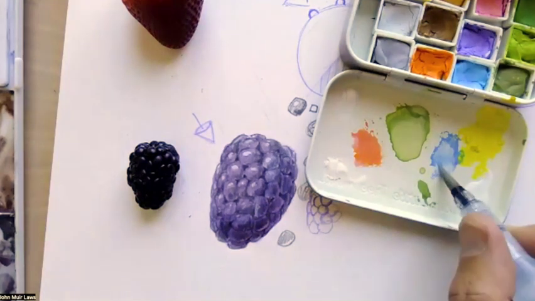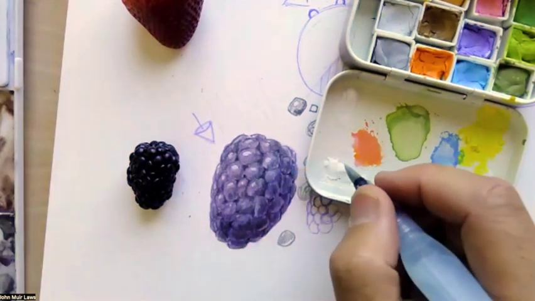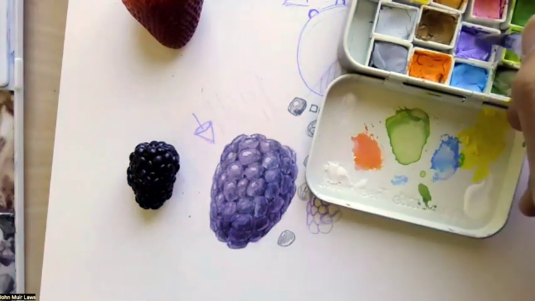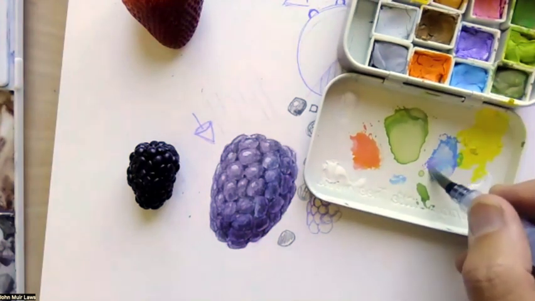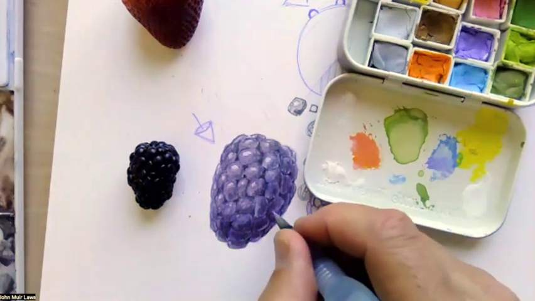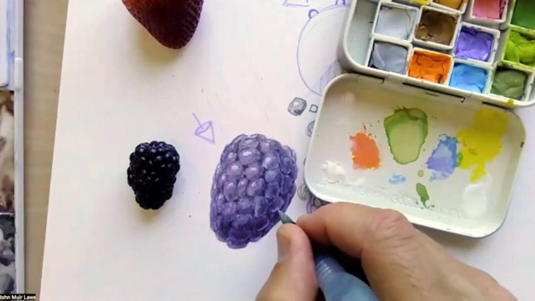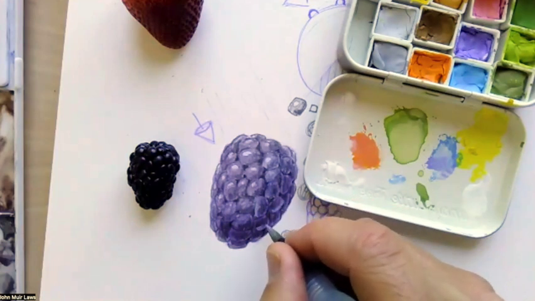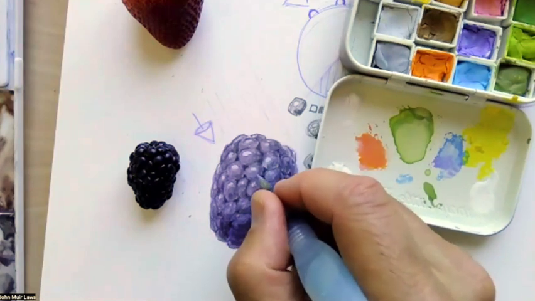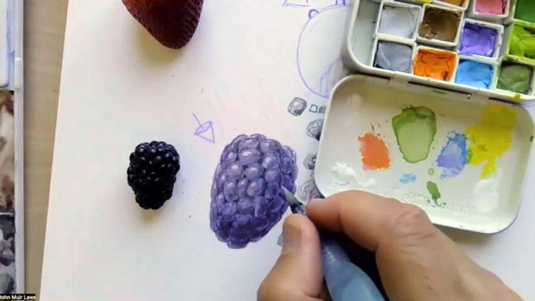Excuse me. And I maybe mix that with a little bit of purple. And I bring some of those into these, a little bit into the shadow side.